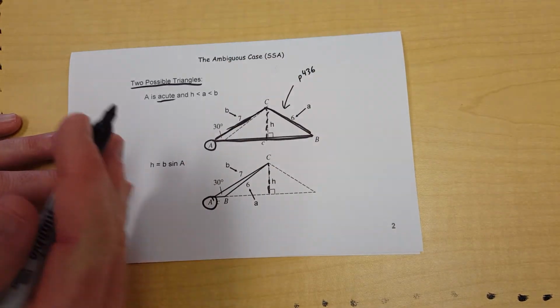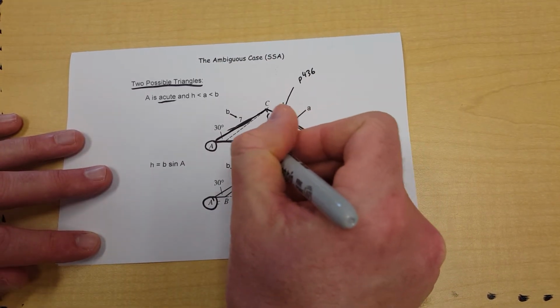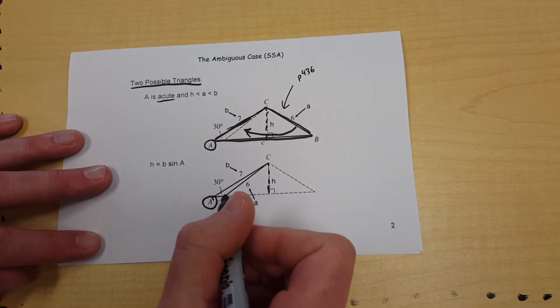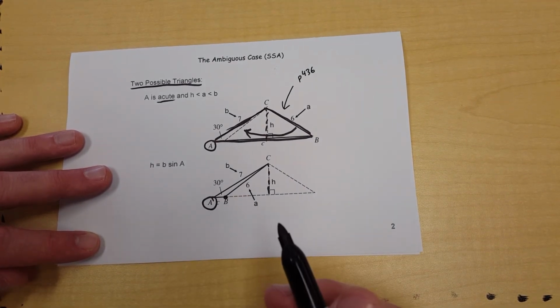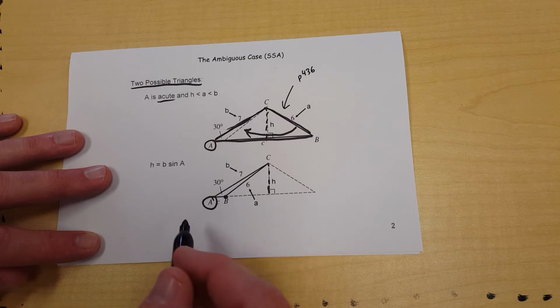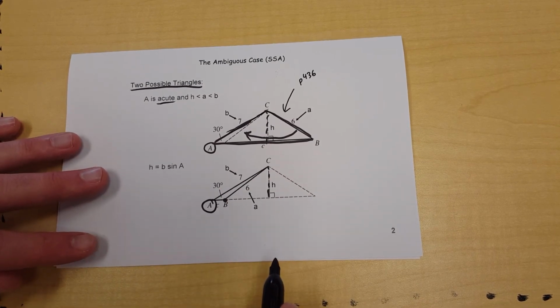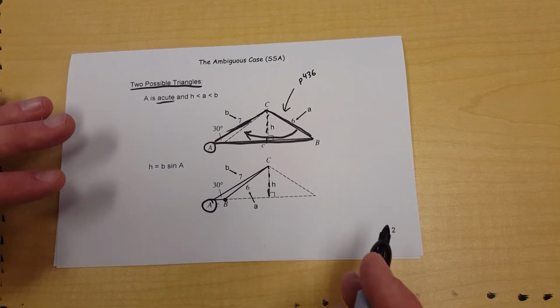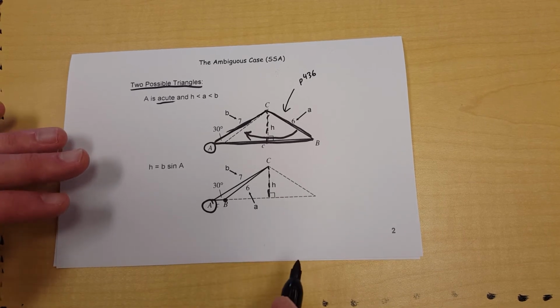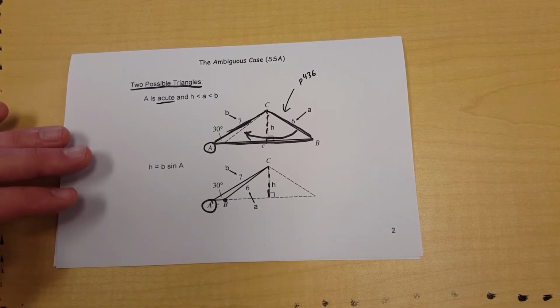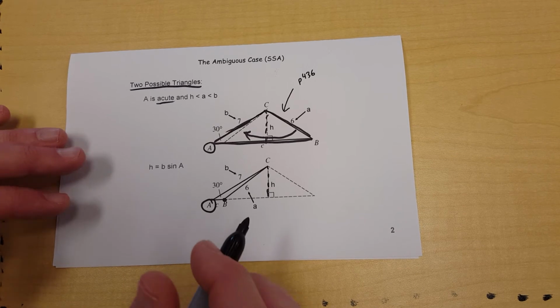So if this side swings over to there, then there's also going to be one spot where it touches down on this side, giving us 2 completely distinct triangles. And so we have 2 to deal with in that case, and we'll come to that conclusion on certain examples. I'll show you one in a little bit.